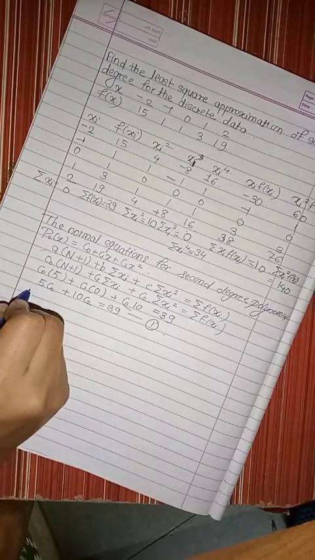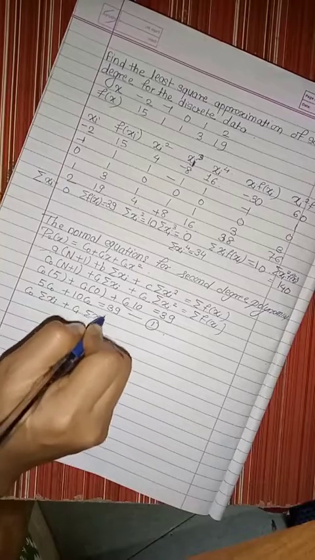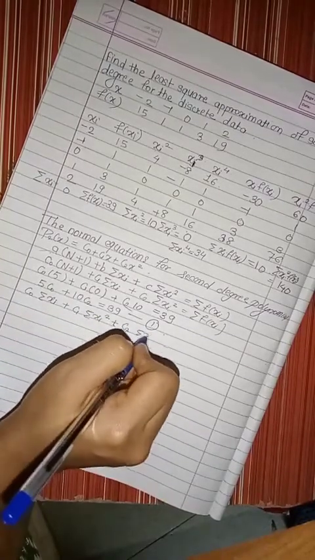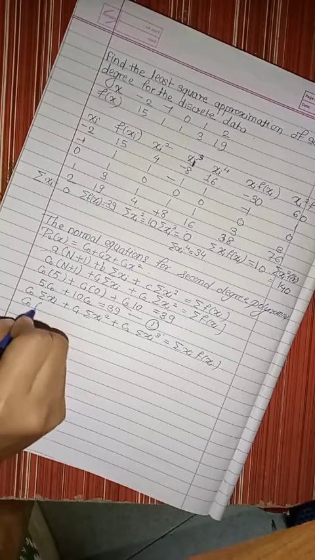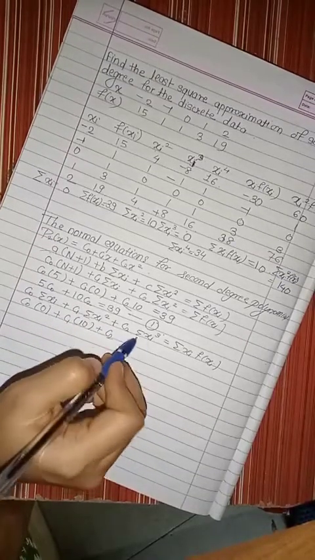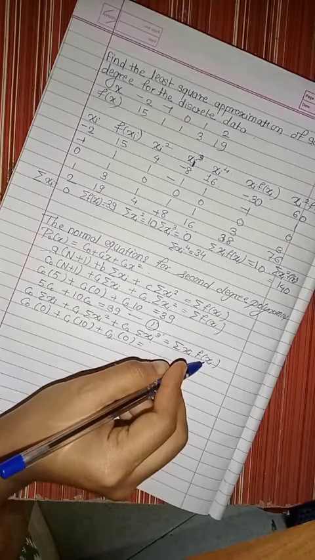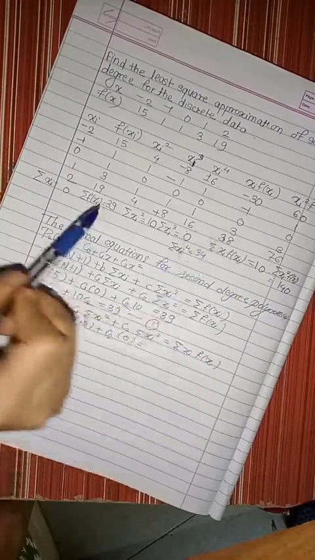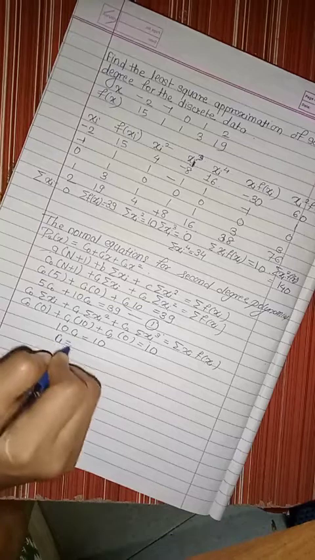Then what is the second one? c0 into summation of xi plus c1 into summation xi square plus c2 into summation of xi cube equals summation of xi into f of xi. So c0 as it is, summation of xi is 0, plus c1 into summation of xi square, which is 10, plus c2 into summation of xi cube, which is 0, equals summation of xi into f of xi, which is again 10. So we have 10c1 equals 10. So directly we got the value of c1 to be 1.